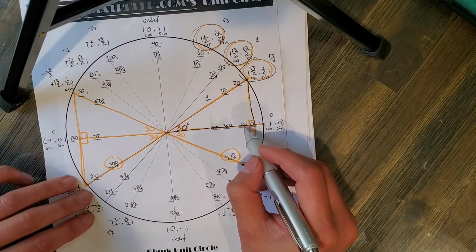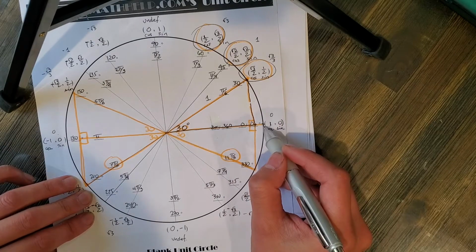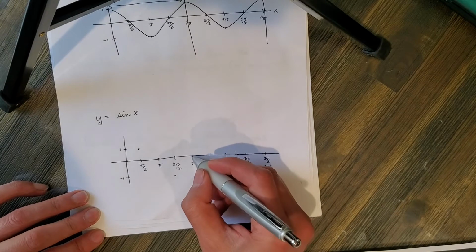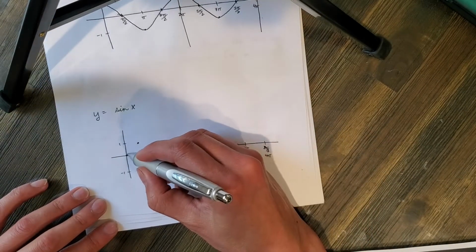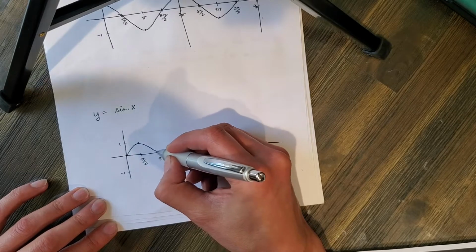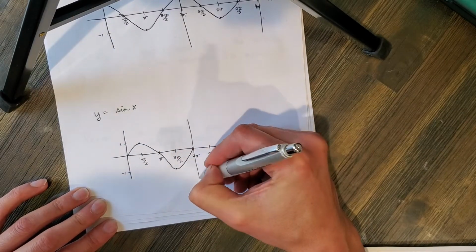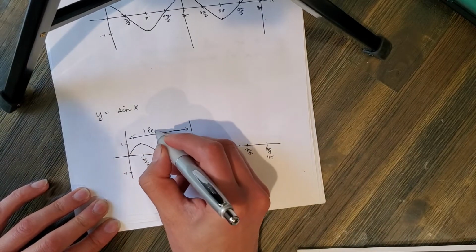So remember, 0 and 2 pi is back where we started. Okay, so where we start and where we end. So 0. So we're at 0 here. So notice here, if I were to connect these points with a smooth curve, that would be 1 period. So from here to there is 1 period.